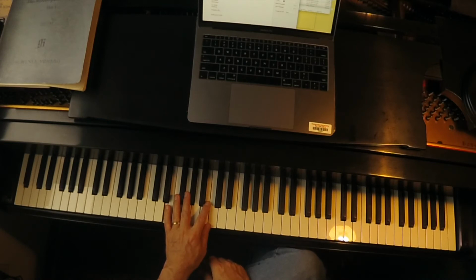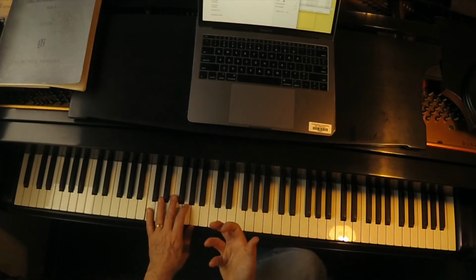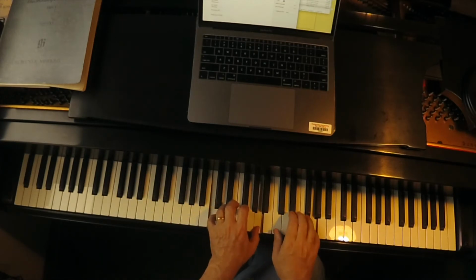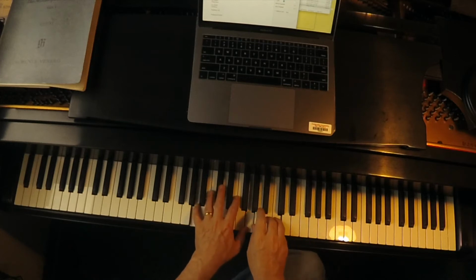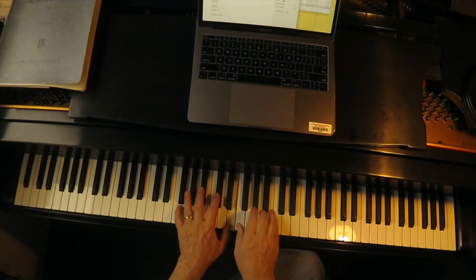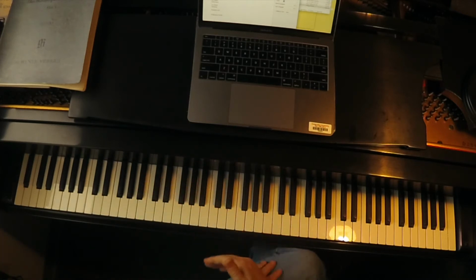Okay, so now what I'm doing here is I'm kind of matching the diminutions in all the voices so that the texture sounds very consistent. We could do the same thing. That's a descending 7/6, and I'm putting diminutions on the top two voices.